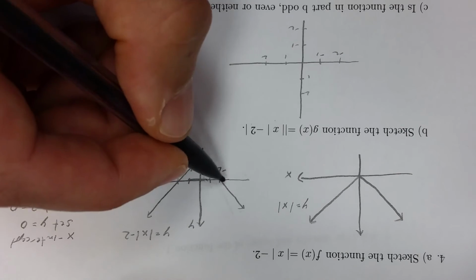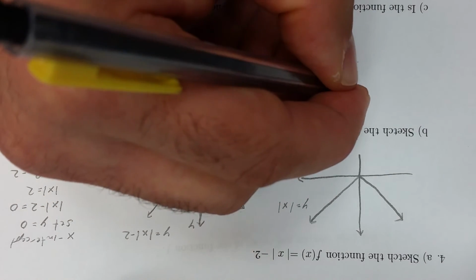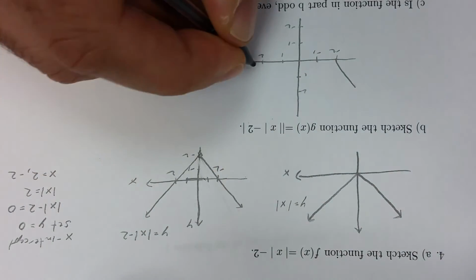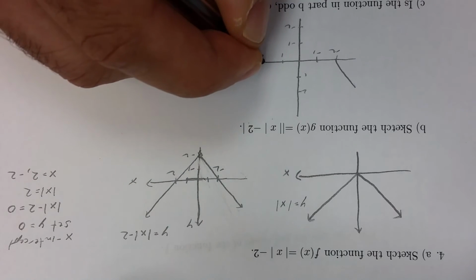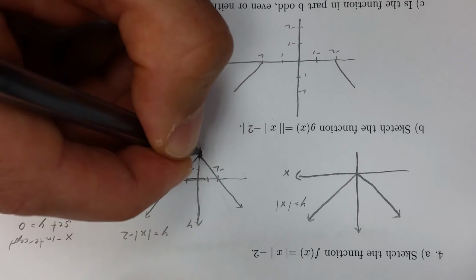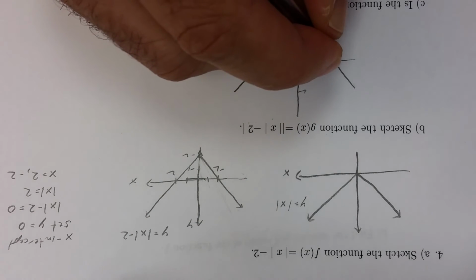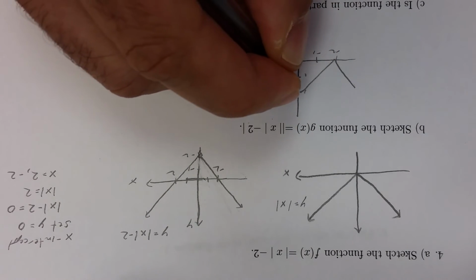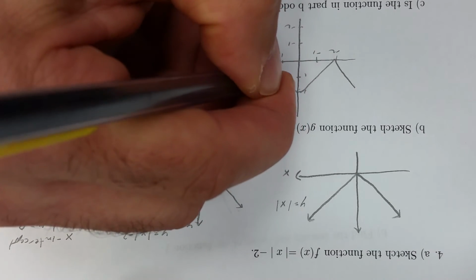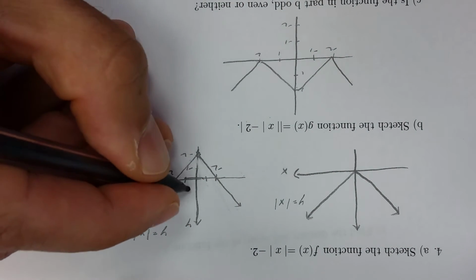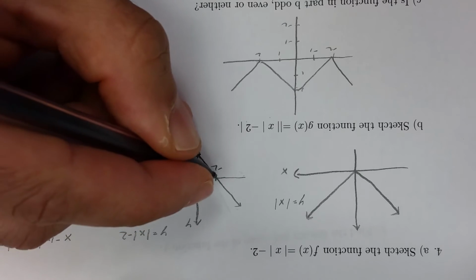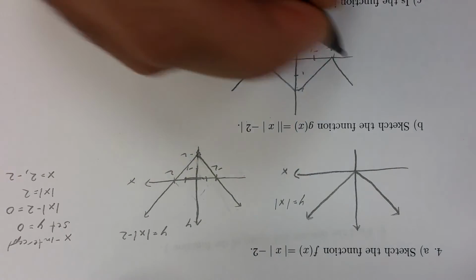So this part of the graph stays the same. The part that's coming down to minus 2 stays the same, and the part that goes past 2 stays the same because that was above the x-axis before. But this part gets flipped up here. So we're actually going to have a W shape. This part goes up here. It's just as if we took this and folded the part below the x-axis up to where it was above the x-axis. And you end up with this W shape.